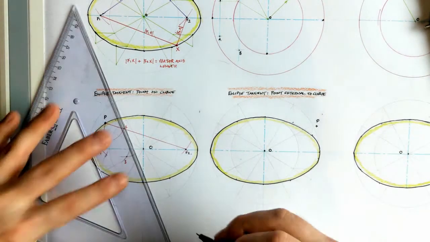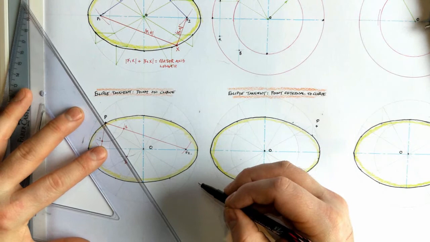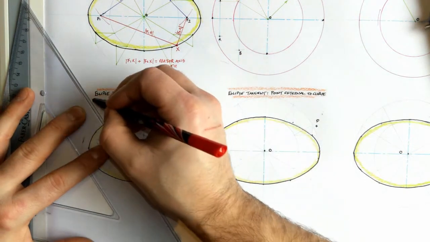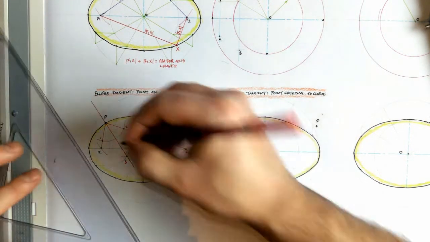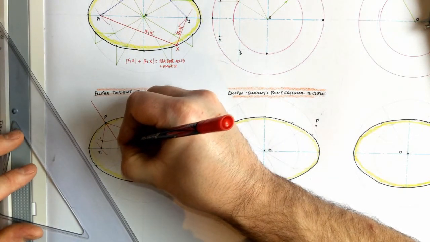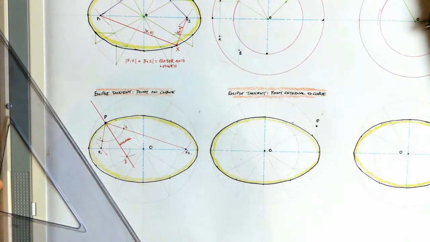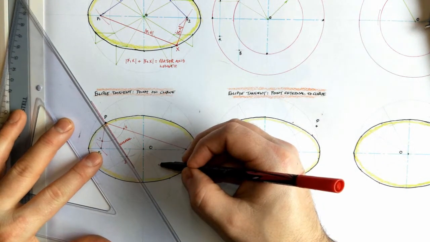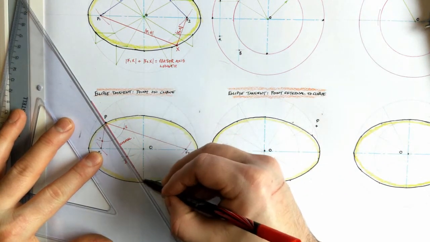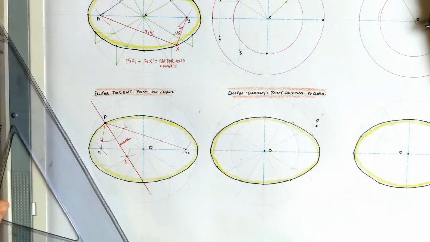Now, I'm going to join point 3 back through point P. This is called the normal. And I'm just going to make it a little longer so it's a little more visible for you. So there's the normal line.